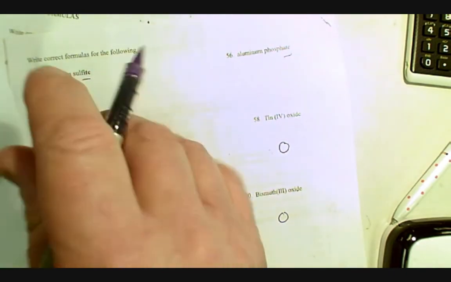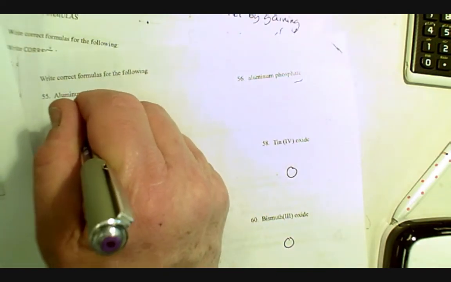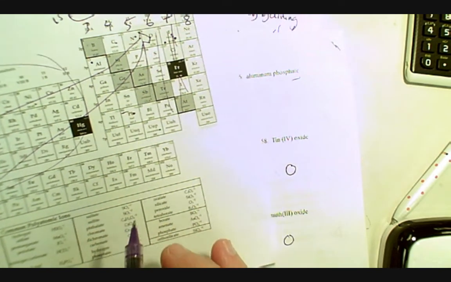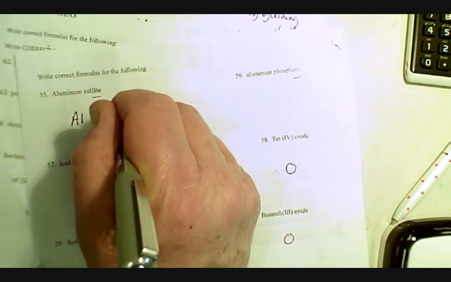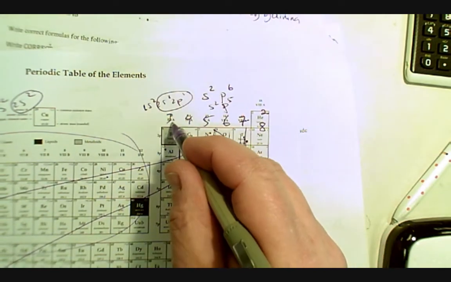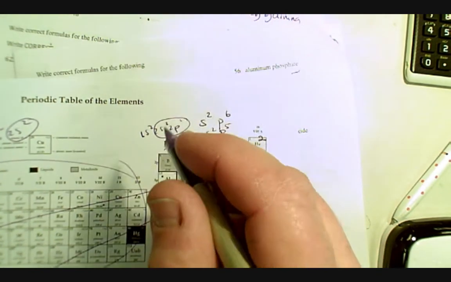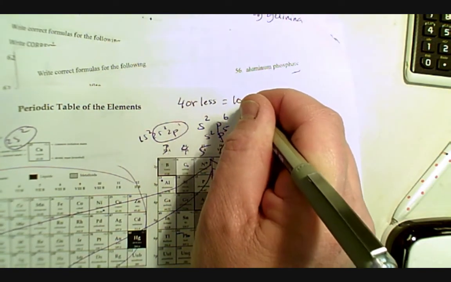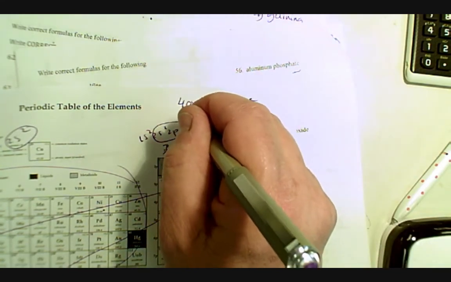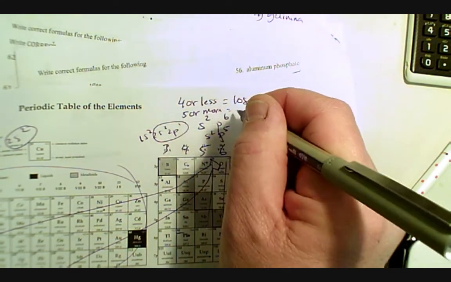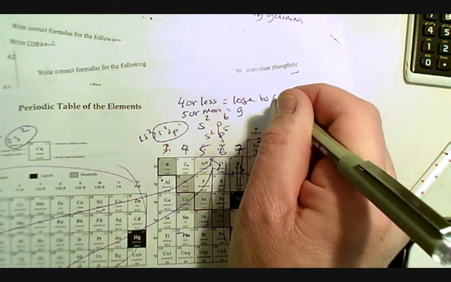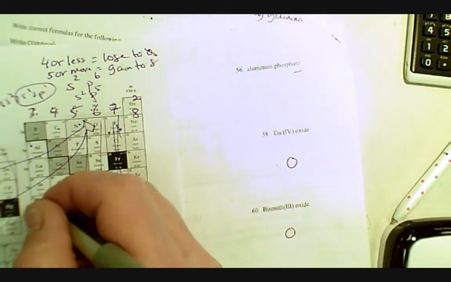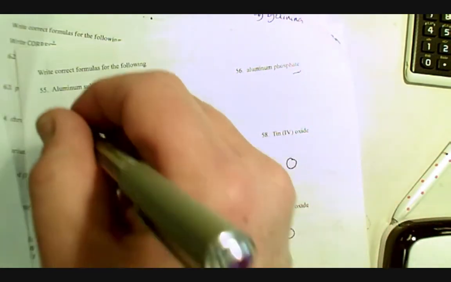Okay, so first of all, on aluminum sulfite, we know the symbol for aluminum is Al. And sulfite, we have to look down here and find it, and sulfite's SO3 with a -2 charge. So SO3, -2. Aluminum, it's got 3 valence electrons. The general rule is 4 or less, they lose electrons down to 0. 5 or more, they gain electrons to 8. Lose to 0, gain to 8. So aluminum has 3, it's going to lose because it's 4 or less, so it's going to be a +3 charge.